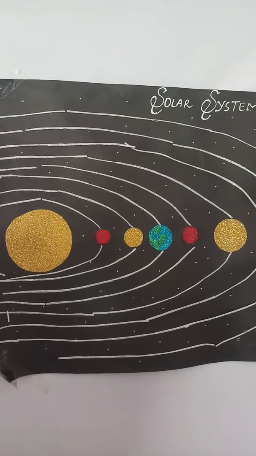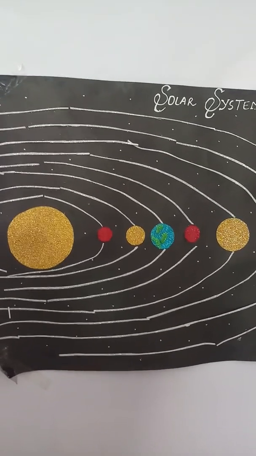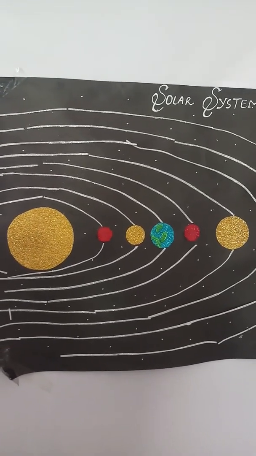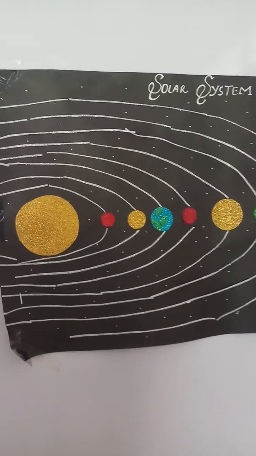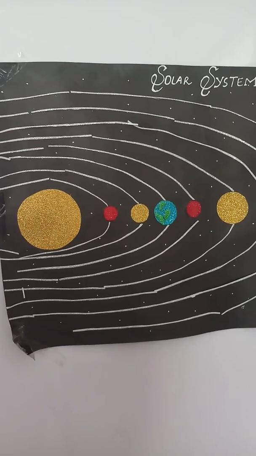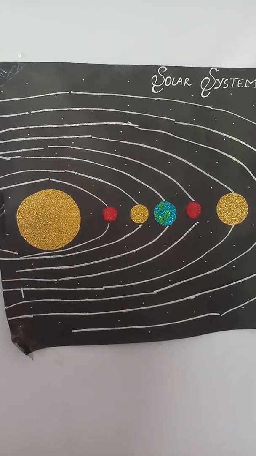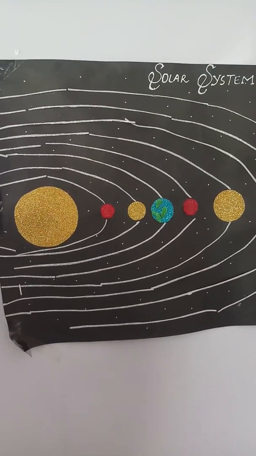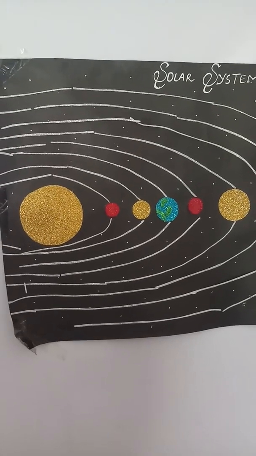This Earth is not fixed. Actually, it moves around the sun. It moves around the sun in the orbit, and these are the orbits, the paths on which the planets move. Our Earth is also a planet. So these paths, the white ones, are called orbits. As Earth moves around the sun in the orbit, it also spins around its axis. It spins on its axis in an anti-clockwise direction.